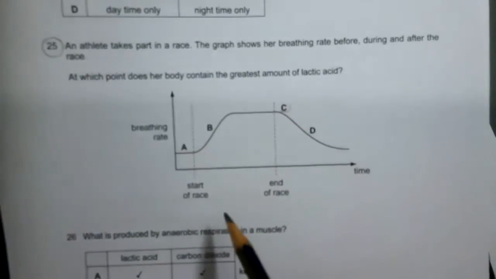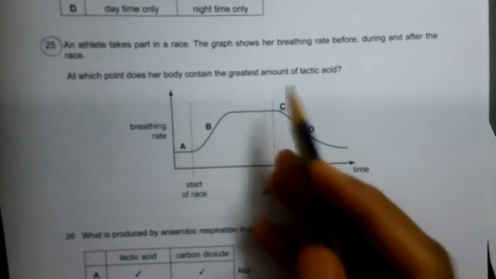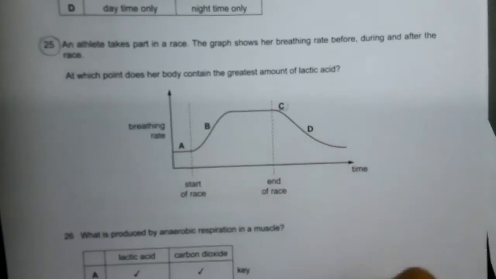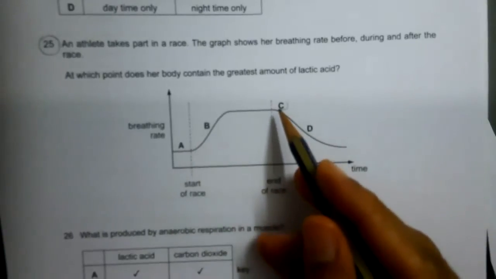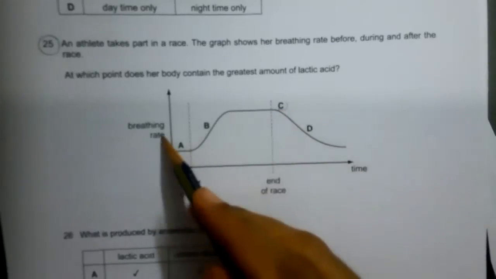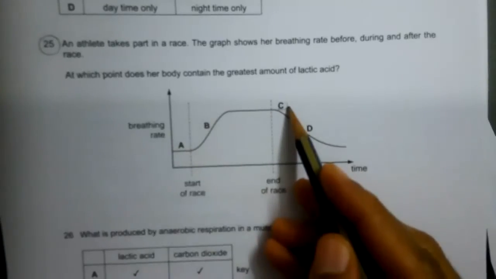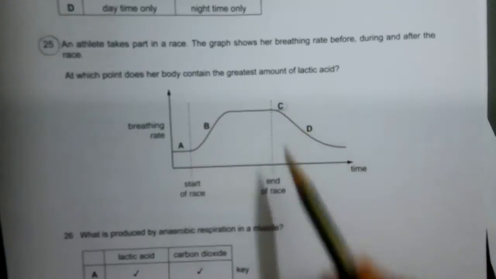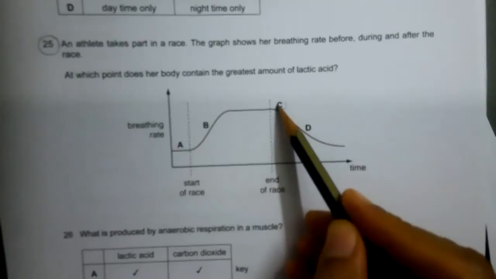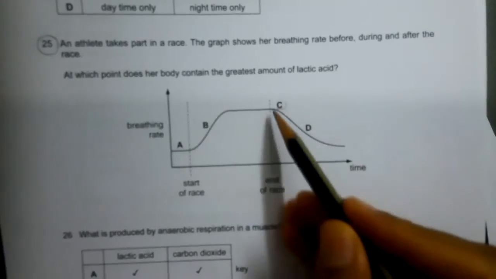No, beta, this is not how you explain. This is the peak of the graph, but what is the graph showing? You will say this is the peak. The amount of lactic acid. No. You will say this is the peak of the breathing rate. Okay. Yeah, this is the peak of the breathing rate, and this is the end of the race.